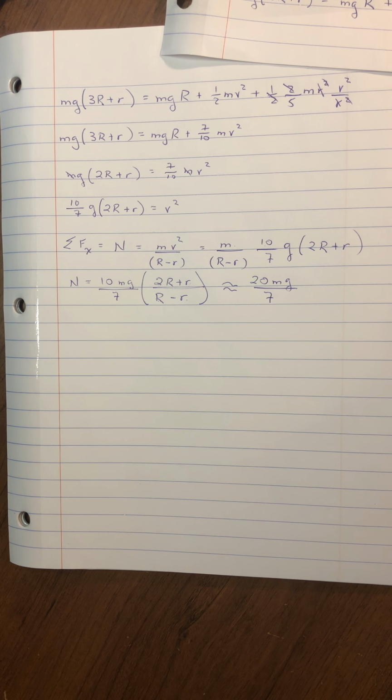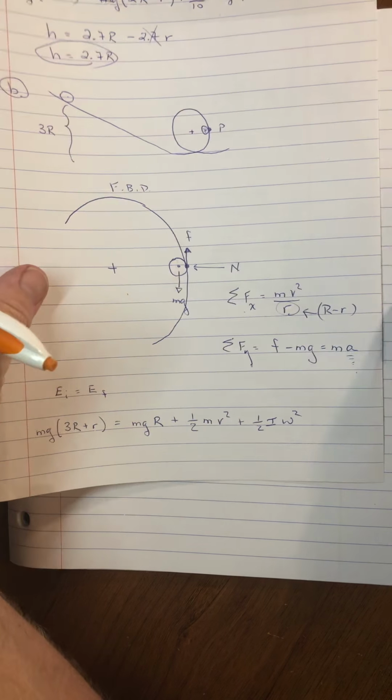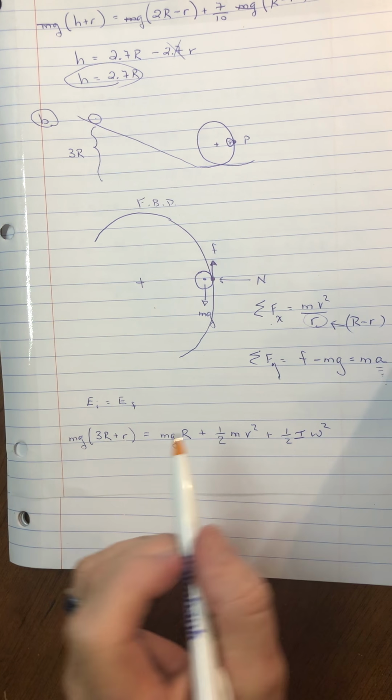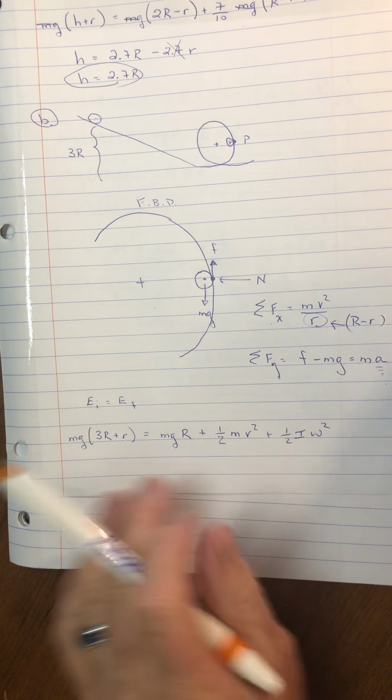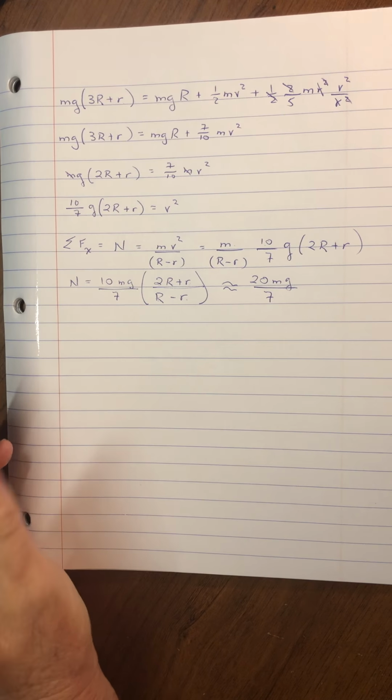And then, of course, maybe the harder one here is what is the sum of the force in the y direction. And so let me come back to our free body diagram. We got started here on B. The sum of the forces in the y direction is the frictional force up minus the mg. So frictional force is up, gravity is down, and that would have to equal ma.